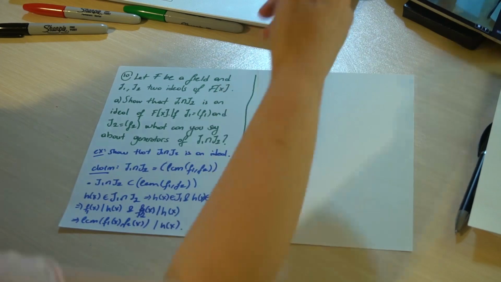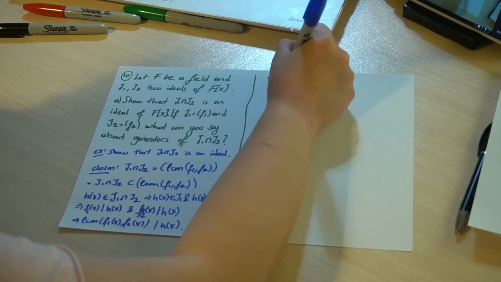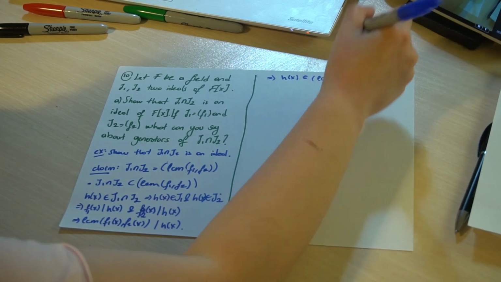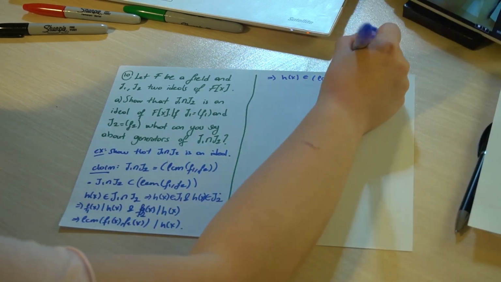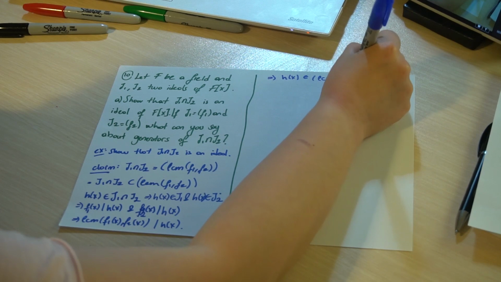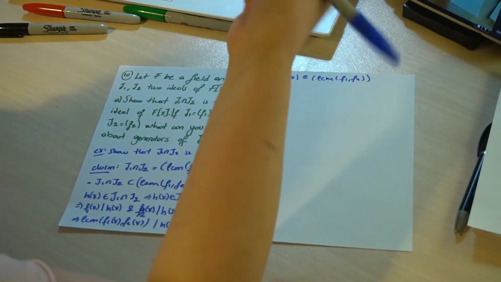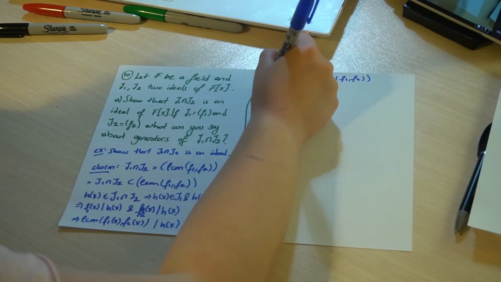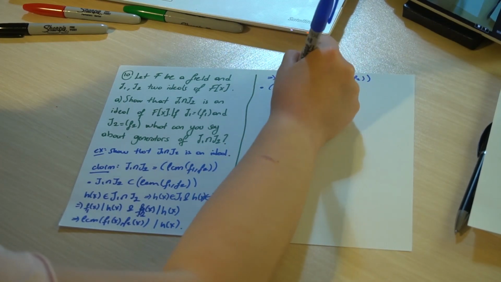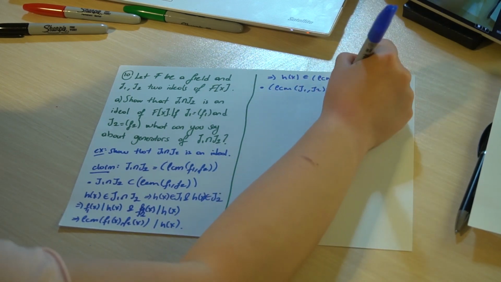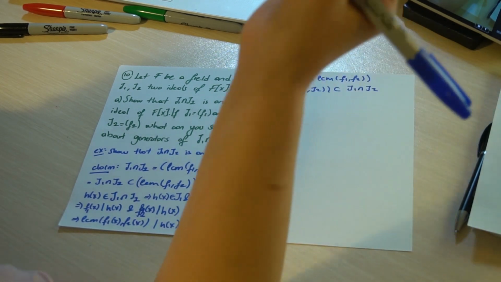So h(x) is in the ideal generated by the least common multiple of f1, f2. Now we need to show the other side also. The ideal generated by the least common multiple is inside G1 intersection G2.